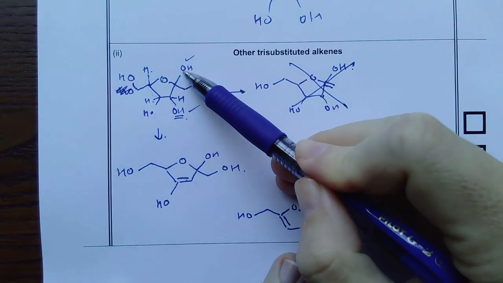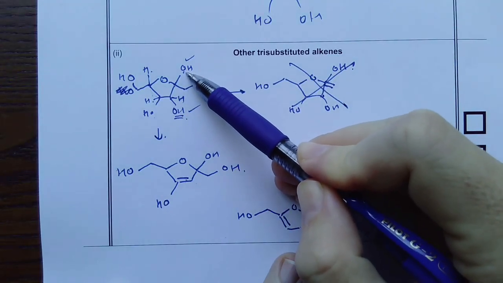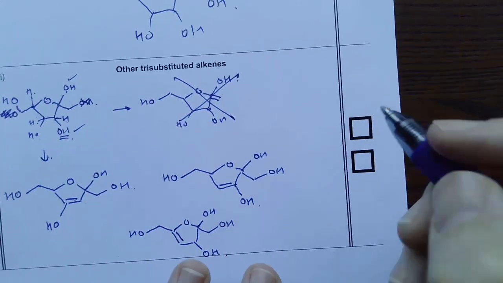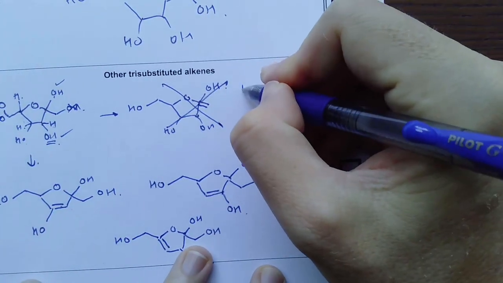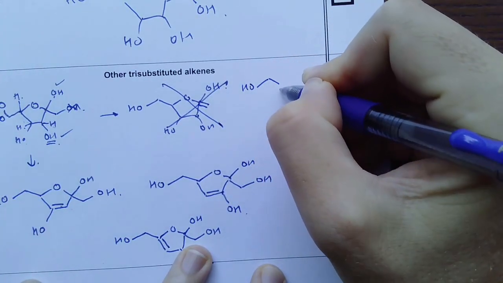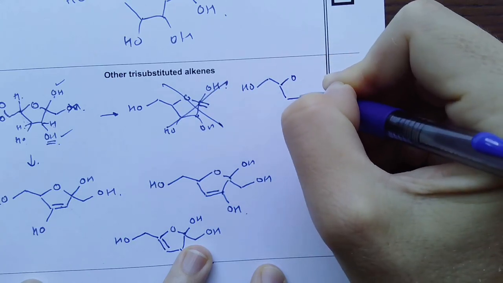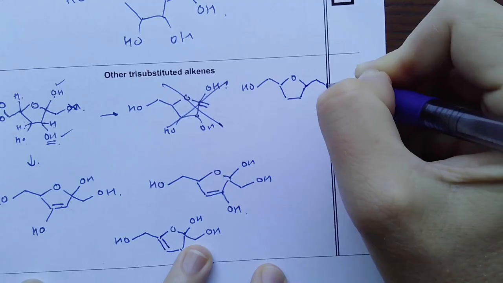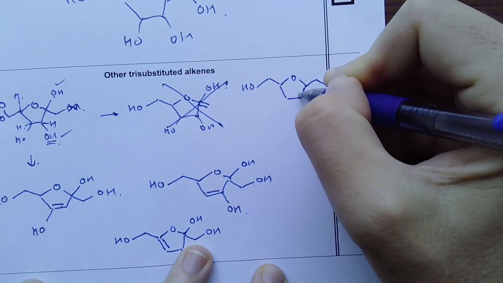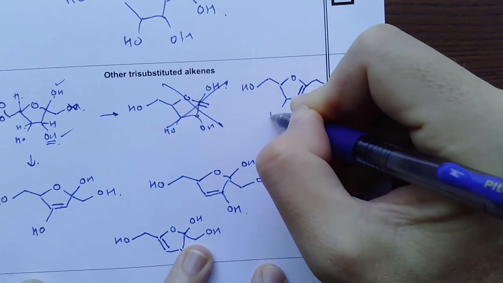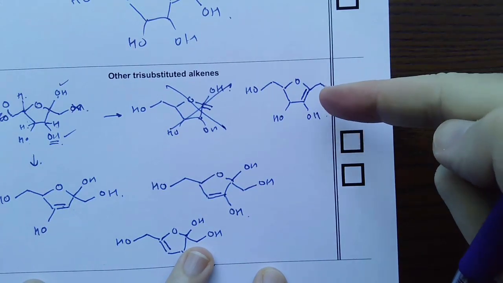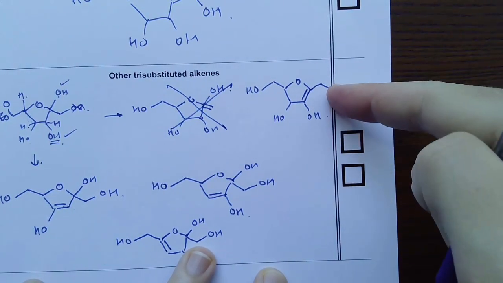I was thinking if I could lose this alcohol and this hydrogen, that could work. So let me draw that out. I've still got that bit. I've lost this alcohol. Now I've got the double bond there, and I've got that. So that could happen, but that's not one of the answers.